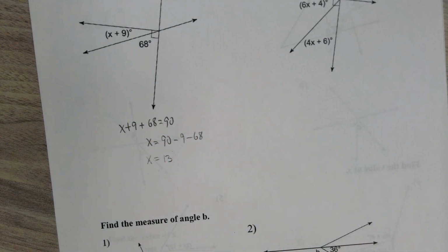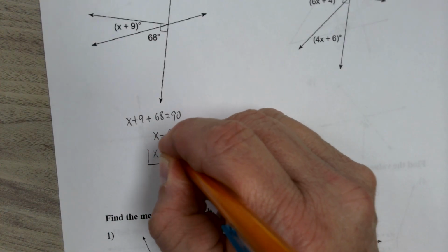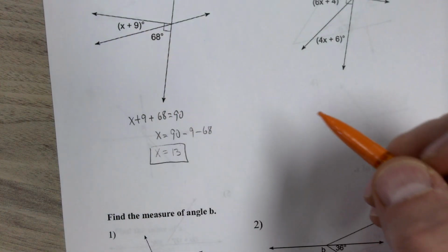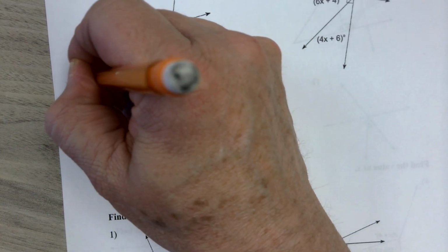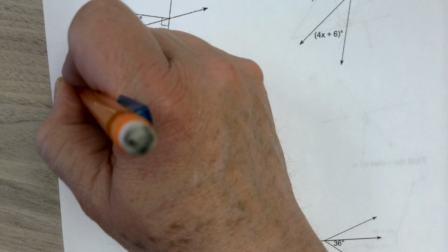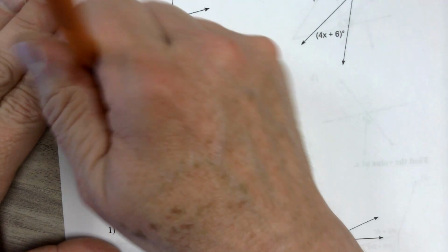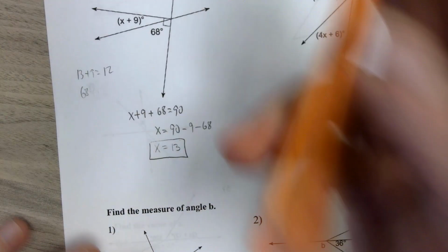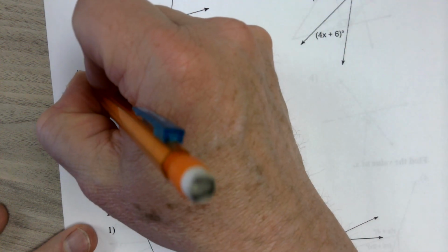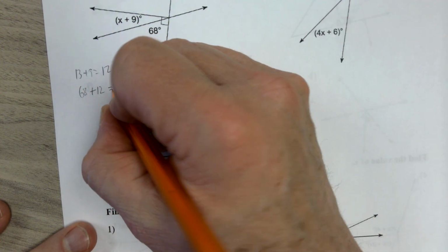Now, is it correct? Well, we can take this 13 and we can plug it back in to see if this works. So 13 plus 9 is going to be 12. And 68 plus the 12 degrees from this angle should add up to 90.